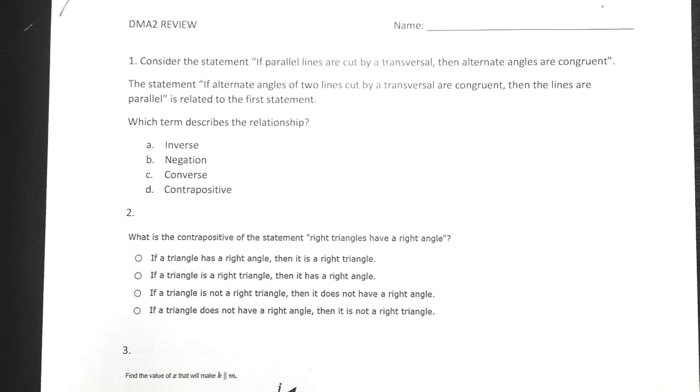Welcome back, students. In this video, we are going to cover the DMA2 review. I believe I called it day 1 today, but it's really just a review of DMA for our DMA2. So in this course, we've covered modules 1 through 6. Now our DMA2 is actually going to cover the entire book, but we can only prepare for what we can.